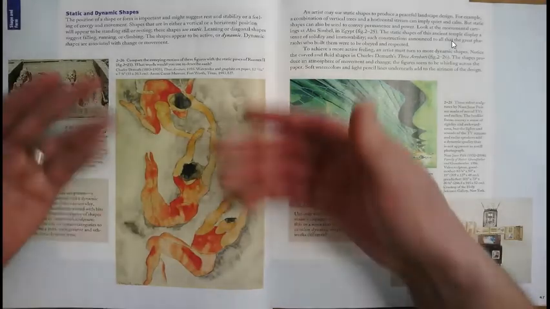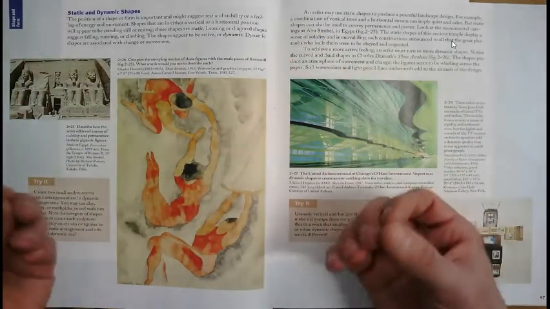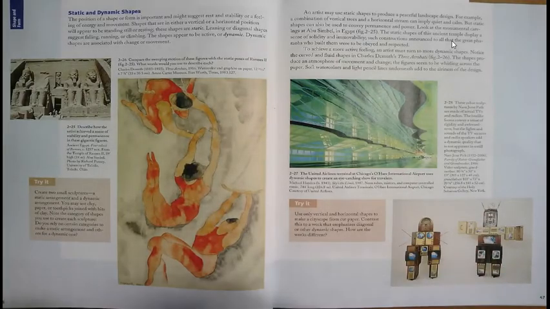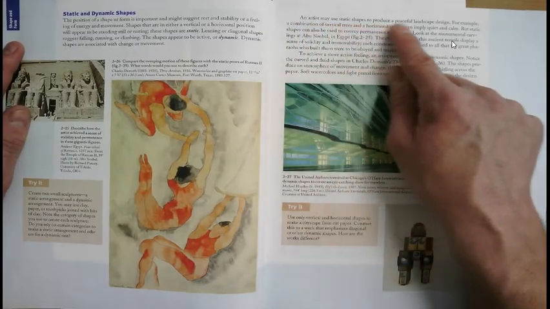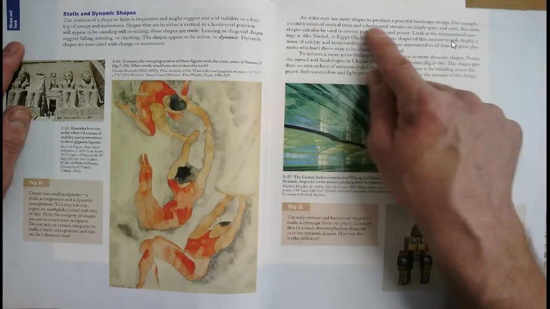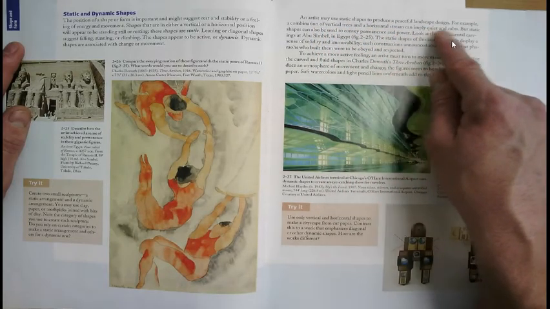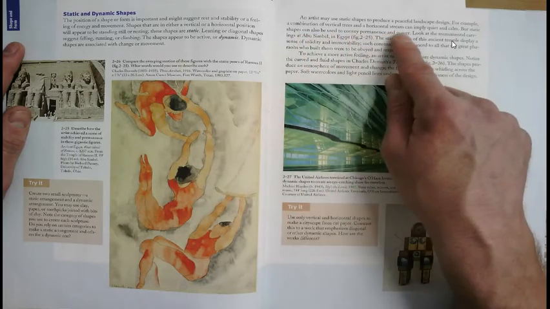So again, here we see the acrobats. Their shape appears to be in movement. They are not static, they are dynamic. An artist may use static shapes to produce a peaceful landscape design. For example, a combination of vertical trees and a horizontal stream can imply quiet and calm. But static shapes can also be used to convey permanence and power.